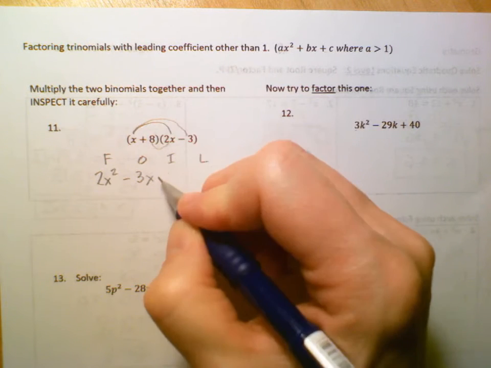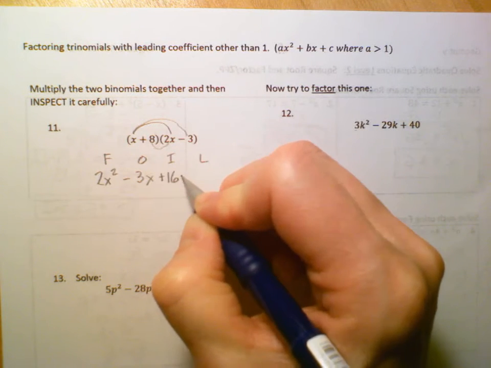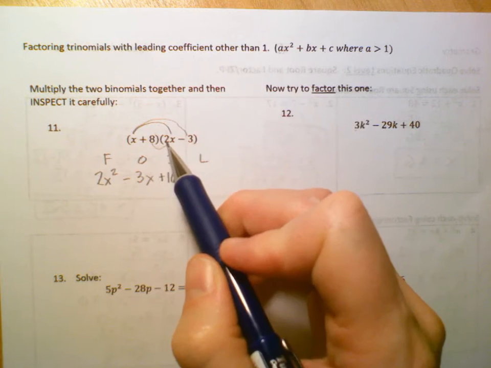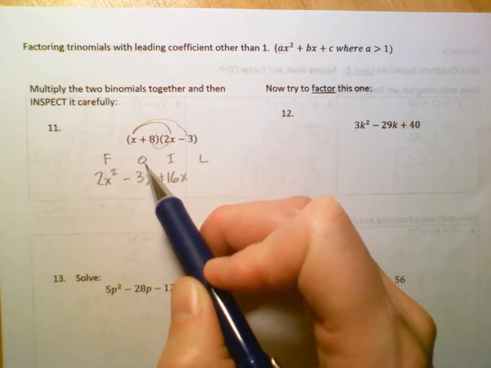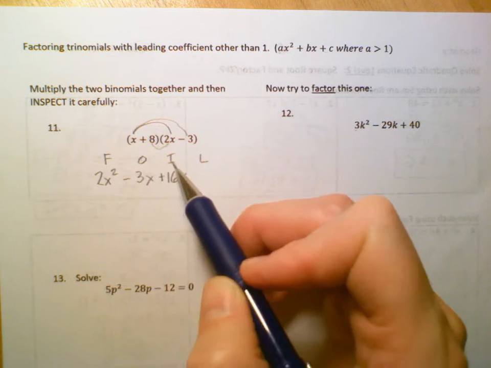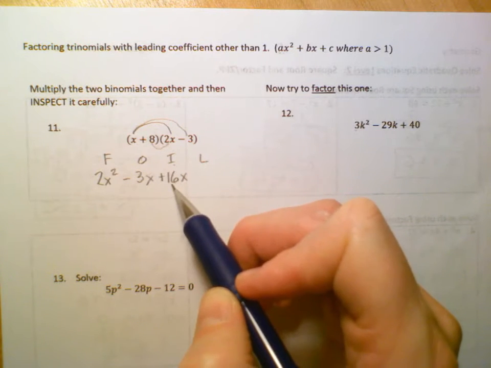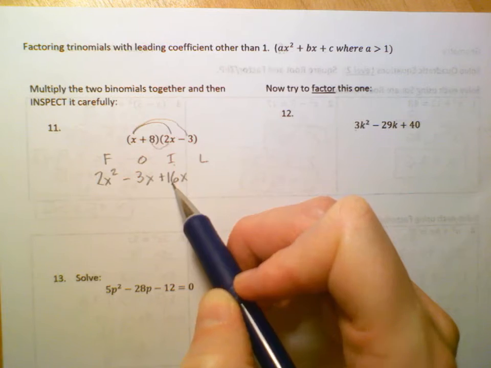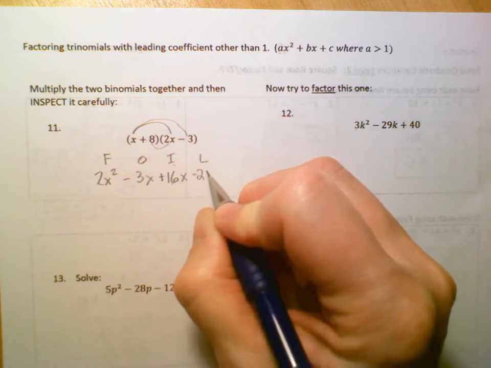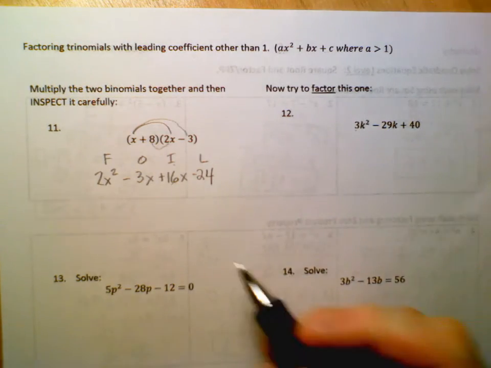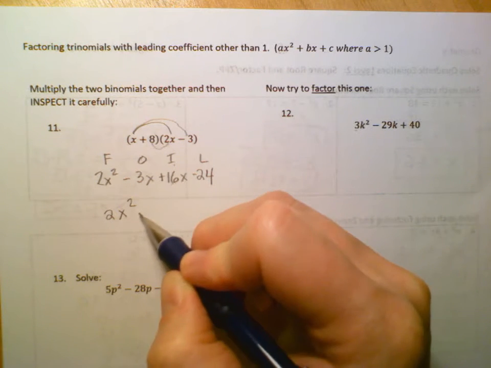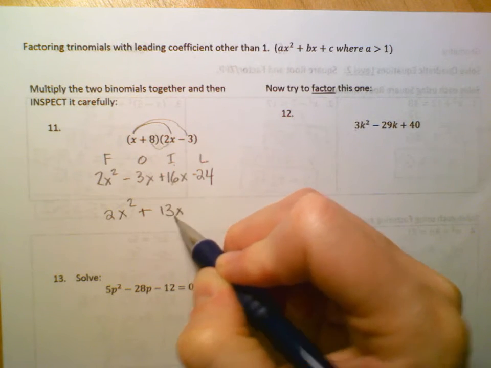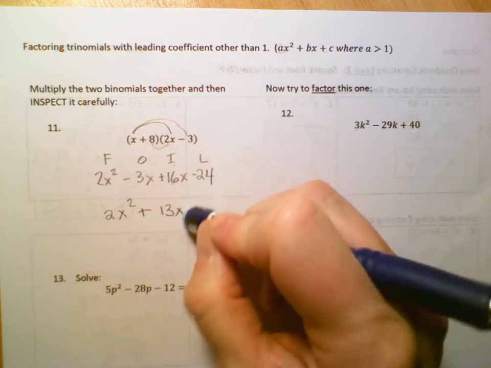This is a plus 16x. So notice what that extra number in the 2 did is it multiplied by one of my OI terms, what I call the outer and inner together, the OI term, right? It made that, instead of just being an 8x, it made it a 16x, minus 24. So final answer, 2x squared plus 13x minus 24.